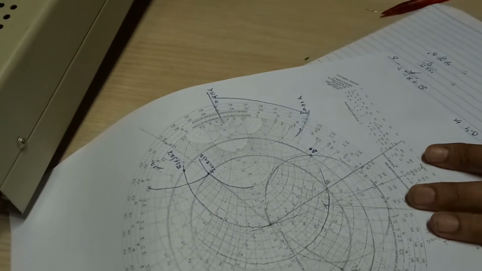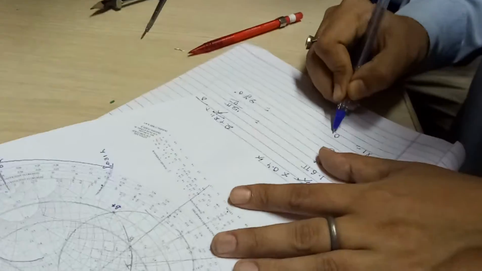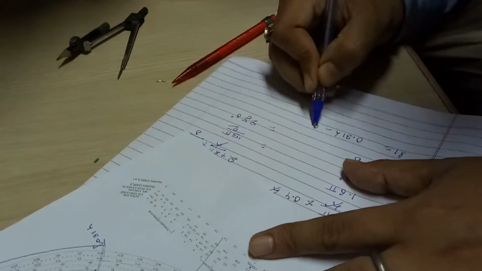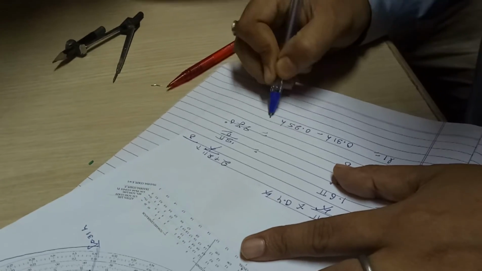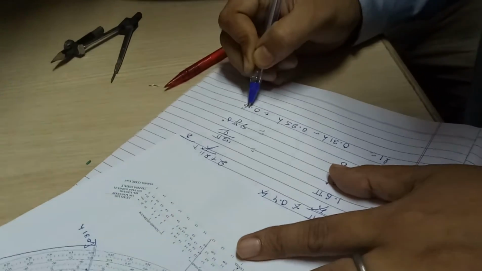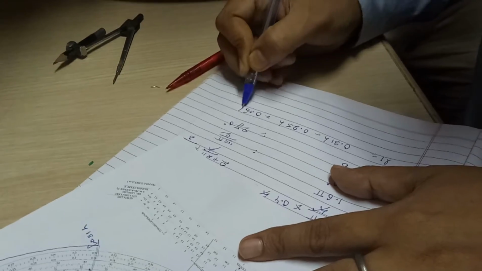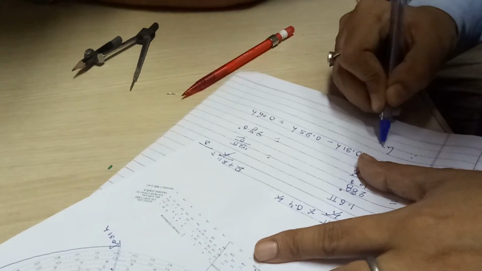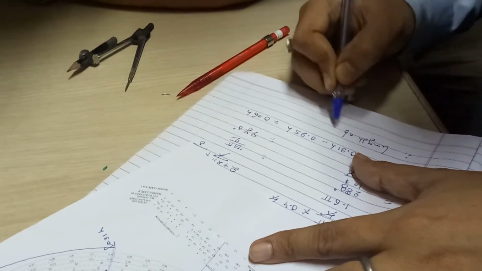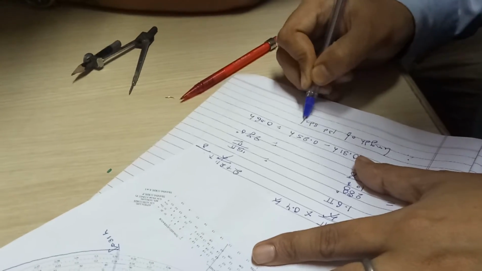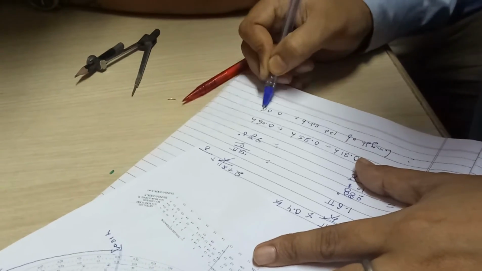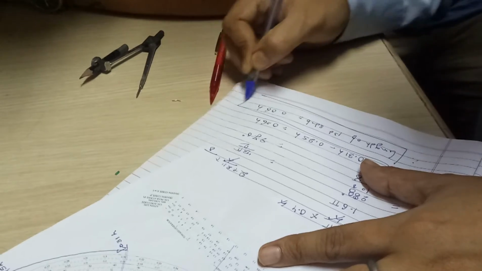Length of the first stub, L1, equal to 0.31 lambda minus 0.25 lambda. So it becomes 0.06 lambda. So the length of the first stub will be 0.06 lambda. Now we have to calculate the length of the second stub. How to calculate the length of the second stub?